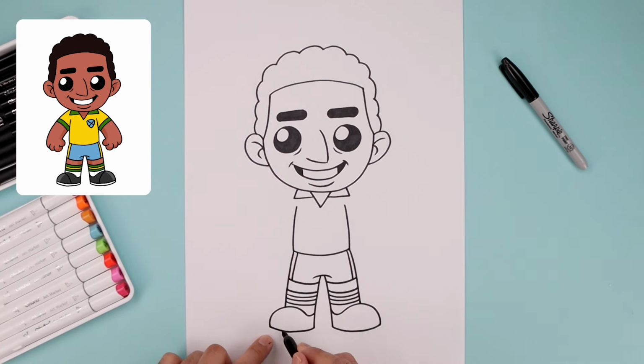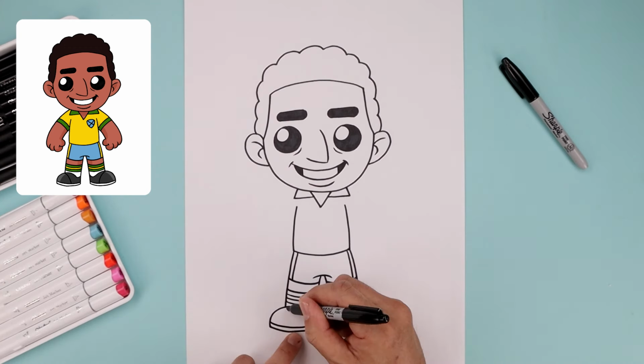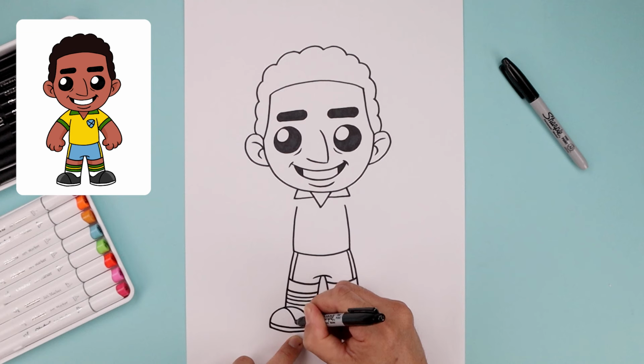Now we're going to trace the bottom of the sole. We're going to step up, coming in towards the heel. And then we'll add a toe cap, starting from the top of the foot, and it's in and then down.